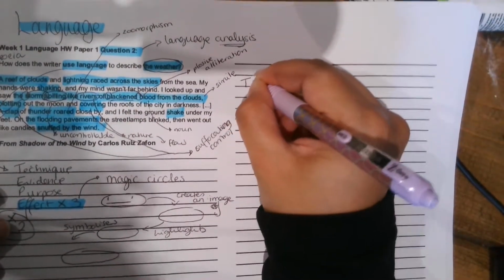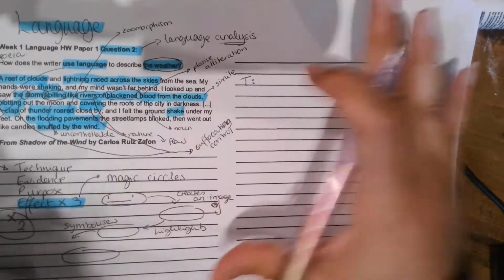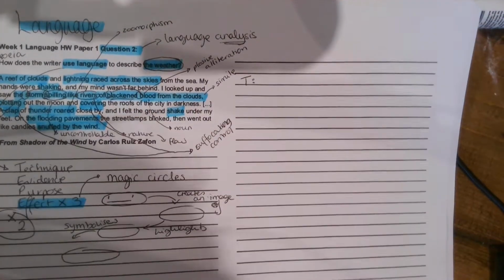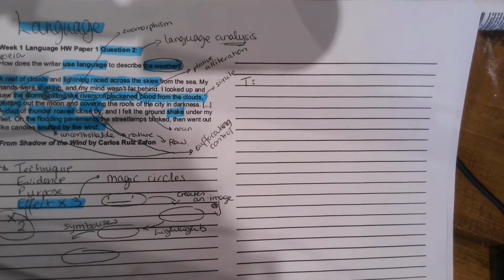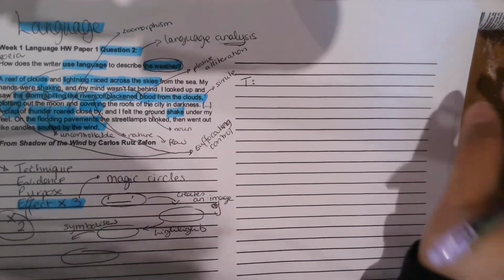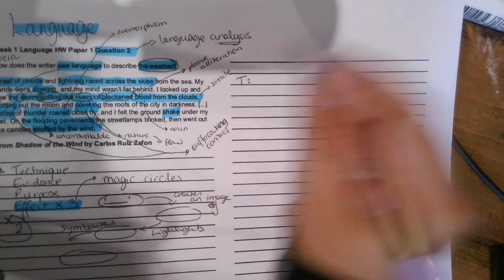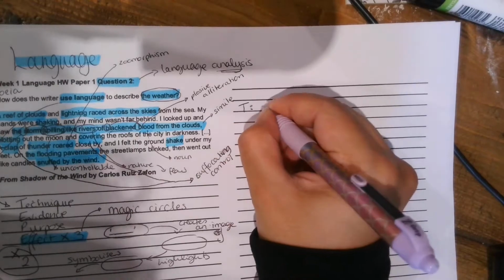So the technique that I am analysing. If you want to pause and just have a go first, and then let's have a little answer go. Okay, so hopefully you've paused. So this is a bit of my planning. If you want to pause after my planning, then you can write your answer. So the technique is, of course, a simile.